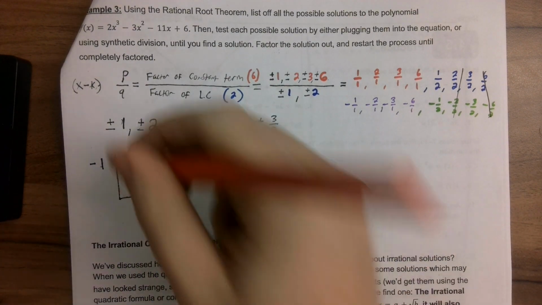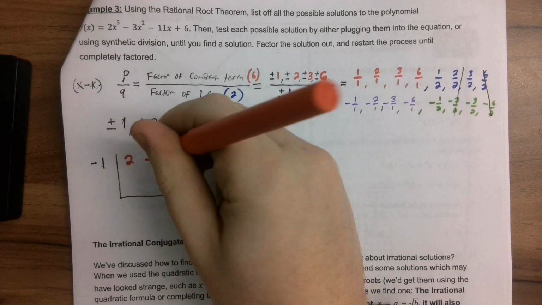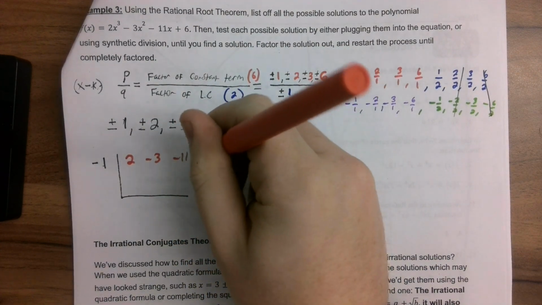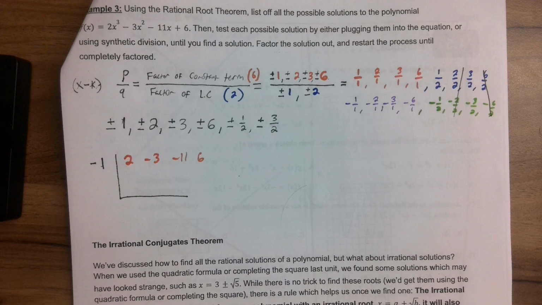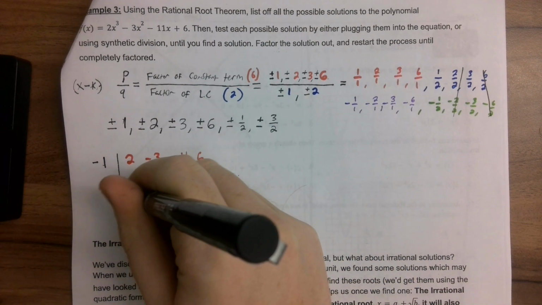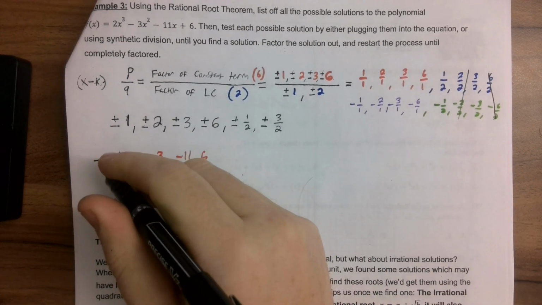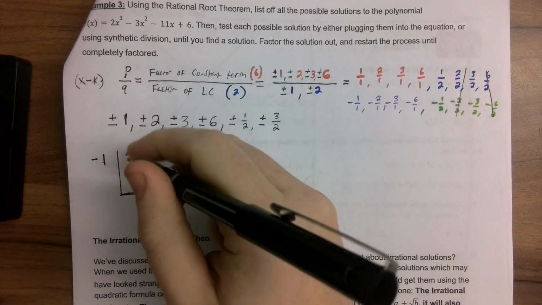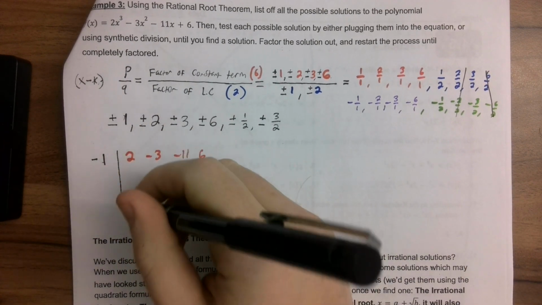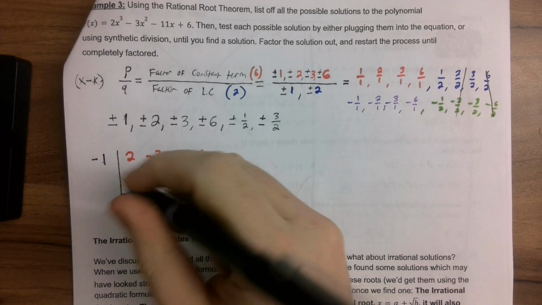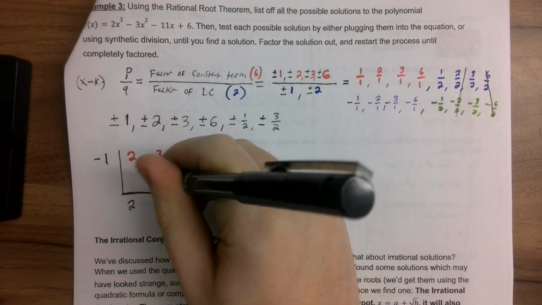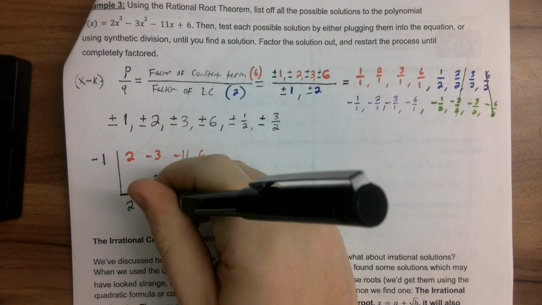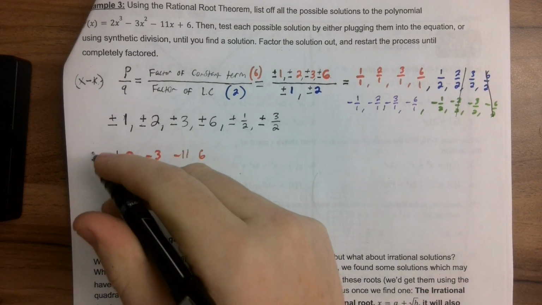The synthetic division is going to be 2, negative 3, negative 11, and 6. Let's see if we get a 0, because if we get a 0 here, it shows that 1 is a root. So we carry down the 2. 2 times negative 1 is negative 2. Negative 3 and negative 2 make negative 5.